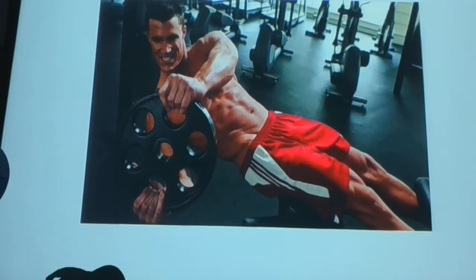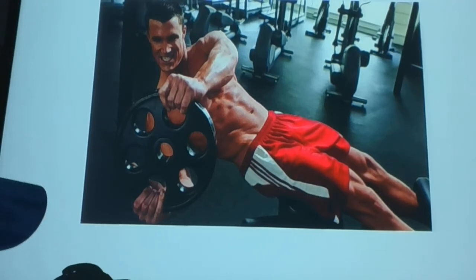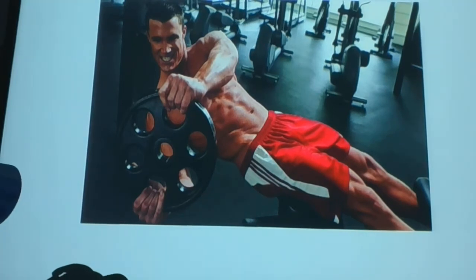Press pause. Welcome back. Right external. So again, in the transverse plane, the right external oblique is working twice as much as the left external. The left external is only working sagittal. The right external has to work sagittal and transverse.